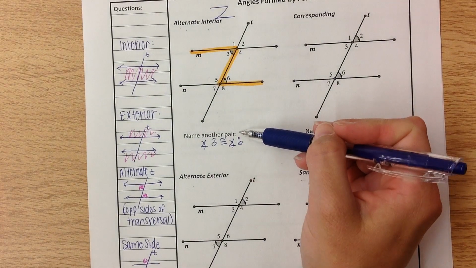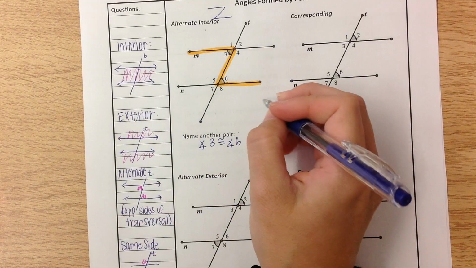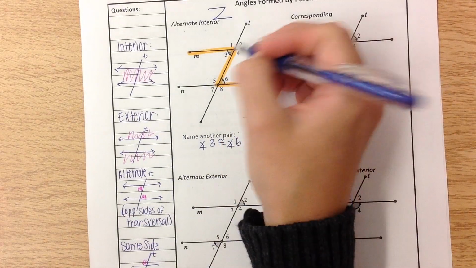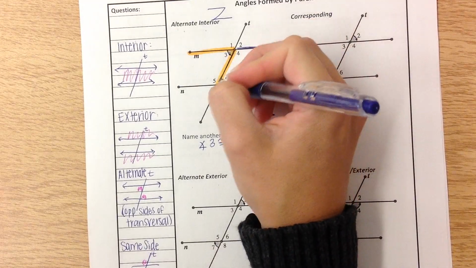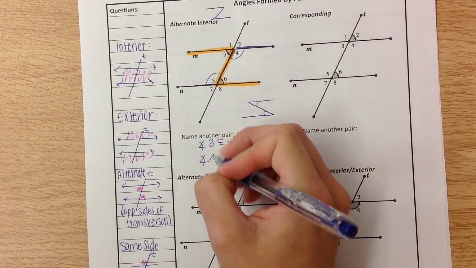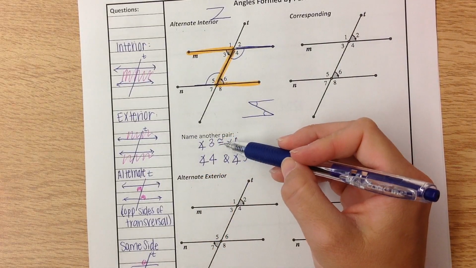We have to name another pair of alternate interior angles besides 3 and 6 though. If I were to look at a backward Z, I could also find alternate interior angles. Boom, boom, boom. 4 and 5. And truthfully, I should have written congruent.